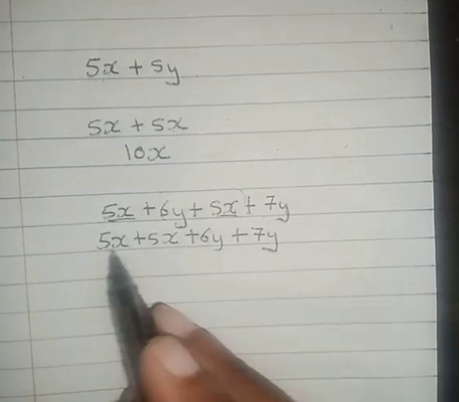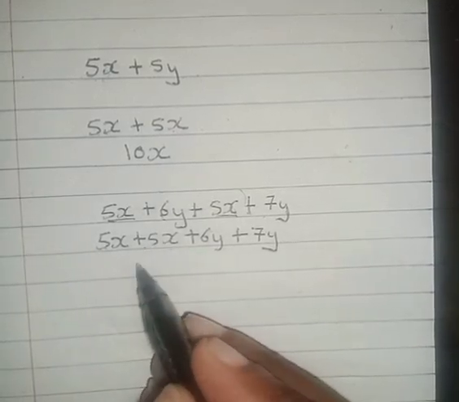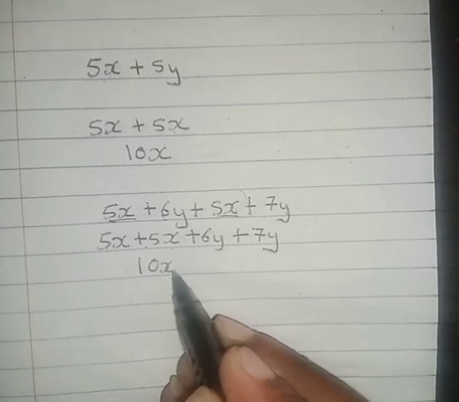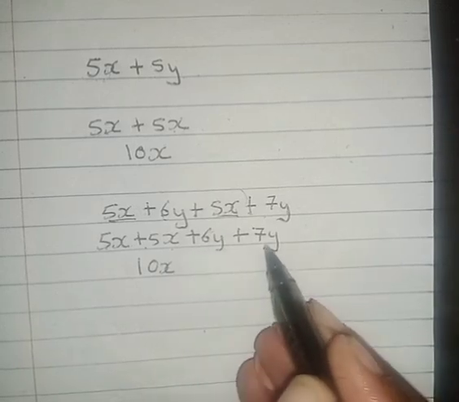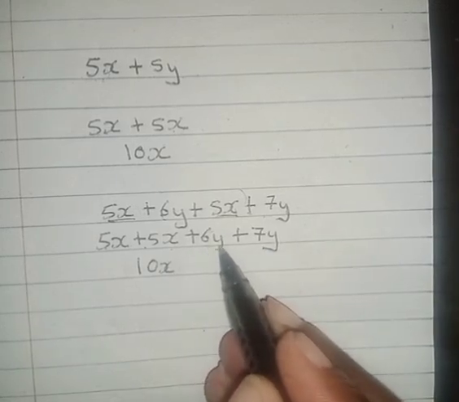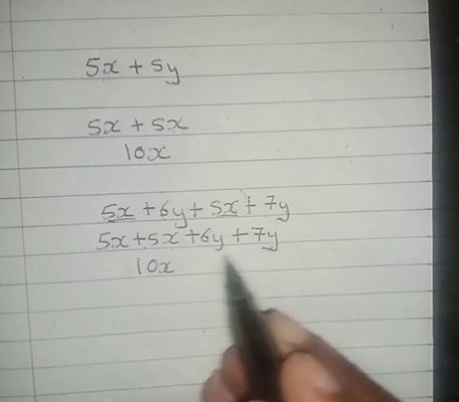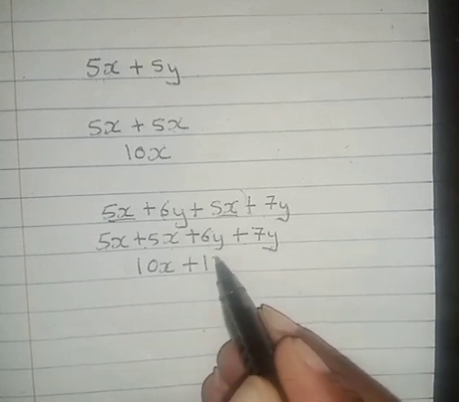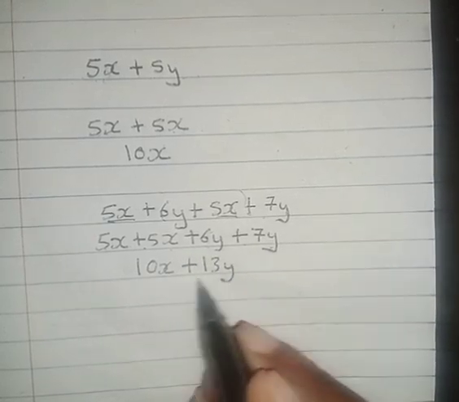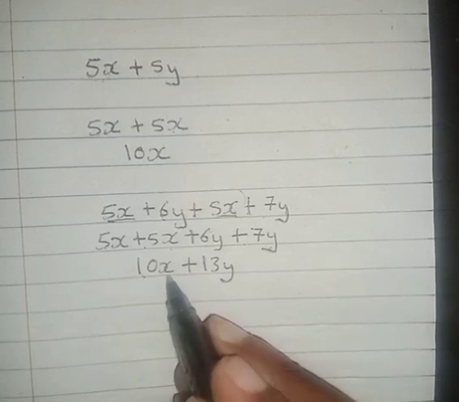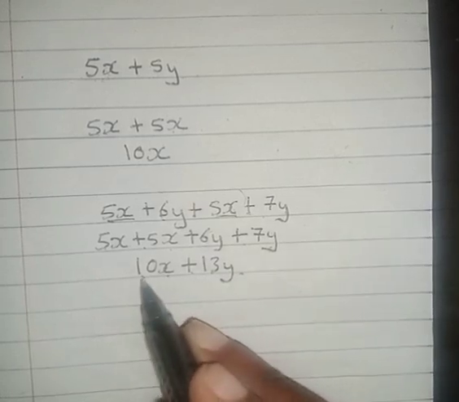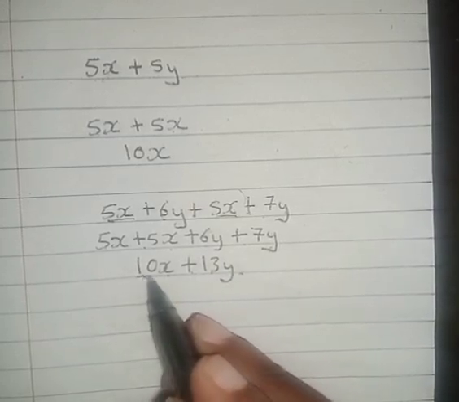So 5 tomatoes plus 5 tomatoes, we get 10 tomatoes. Then here, positive 6 onions plus 7 onions, we get 13 onions. We have 10 tomatoes plus 13 onions. These cannot be added, so we leave it like that.